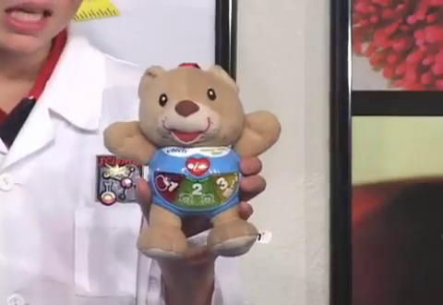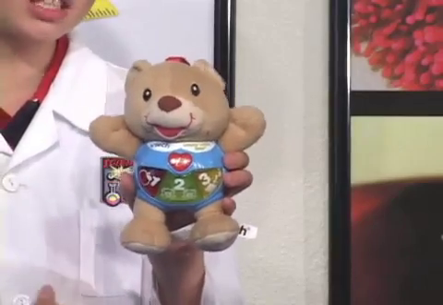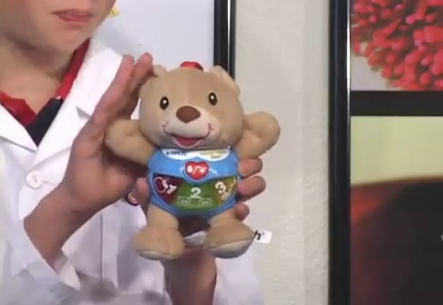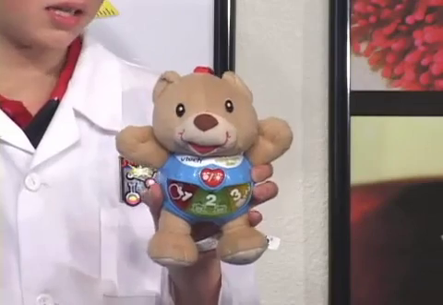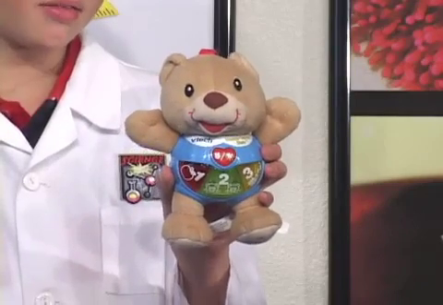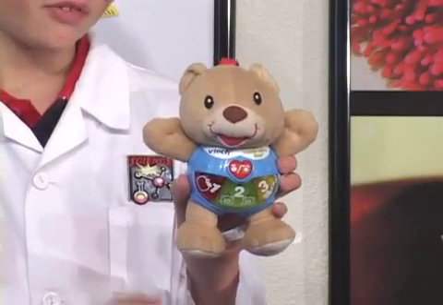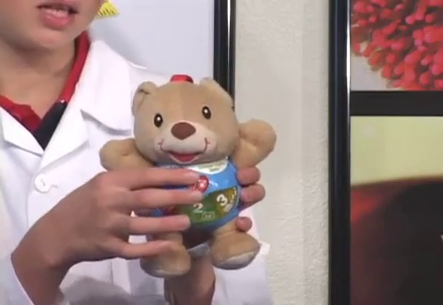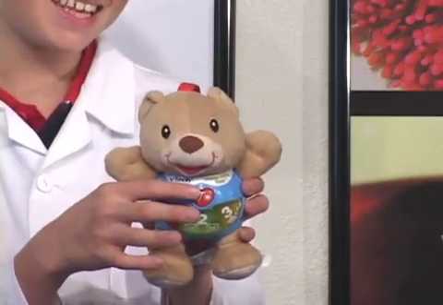So let's look at these things. This is a toy bear. Even though we can talk, and even this bear can talk, that does not mean that he is alive. If we press this button, this bear can sing.